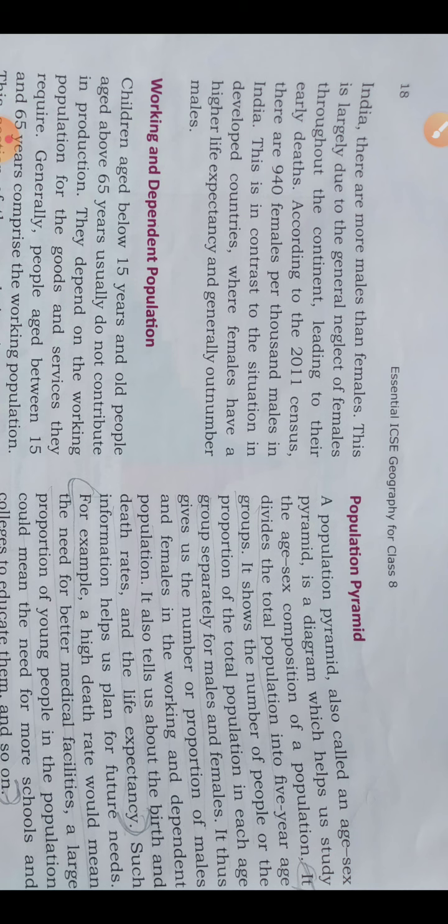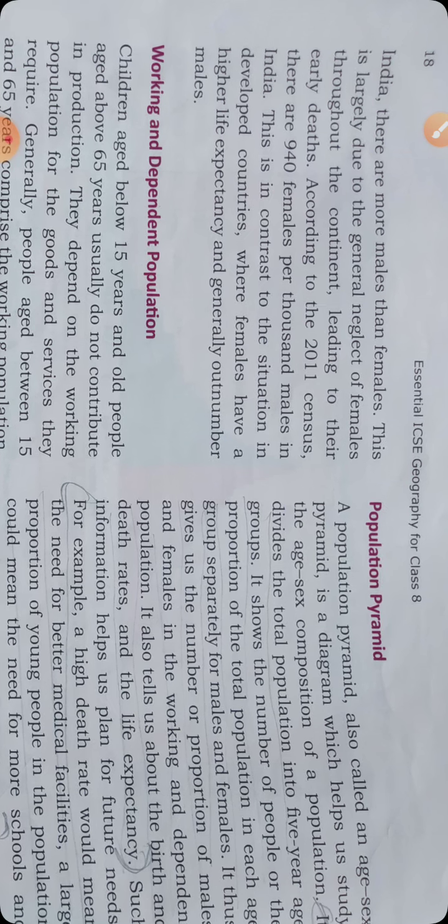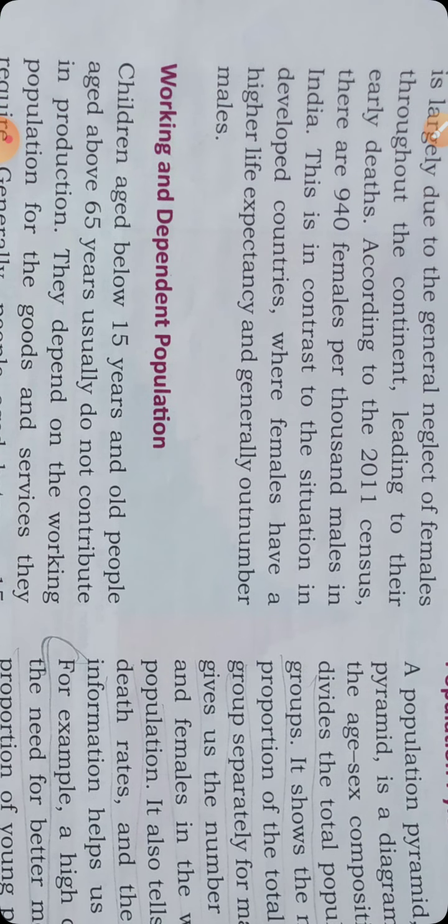This is largely due to the general neglect of females throughout the continent, leading to their early death. According to the 2011 census, there are 940 females per thousand males in India. This is in contrast to developed countries, where females have higher life expectancy and generally outnumber males. So that is sex ratio.